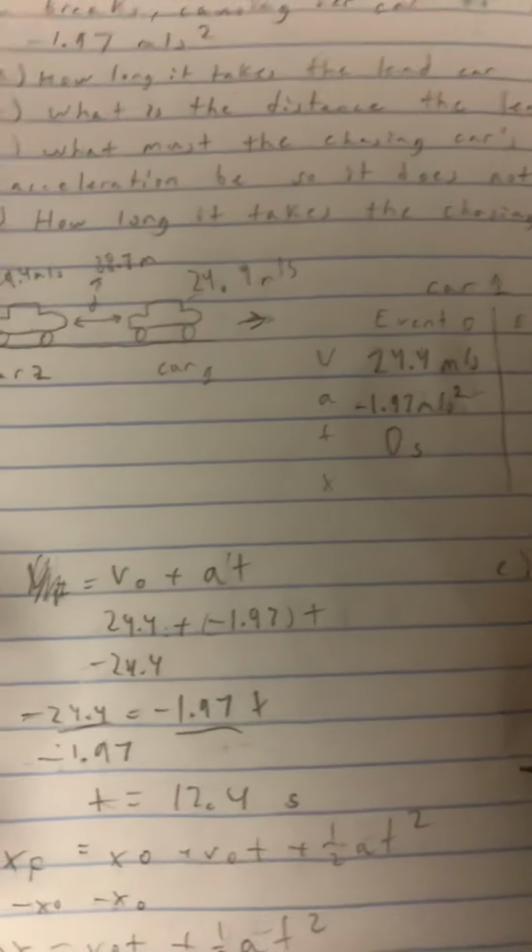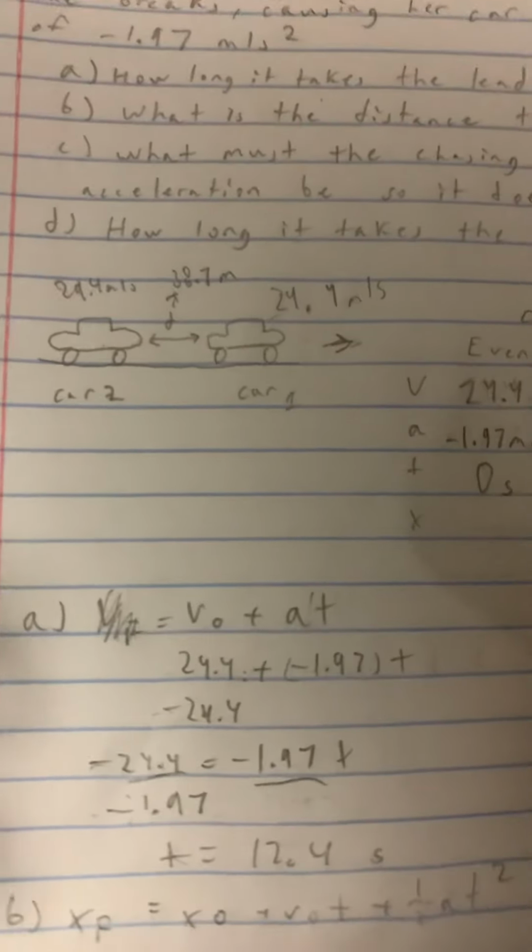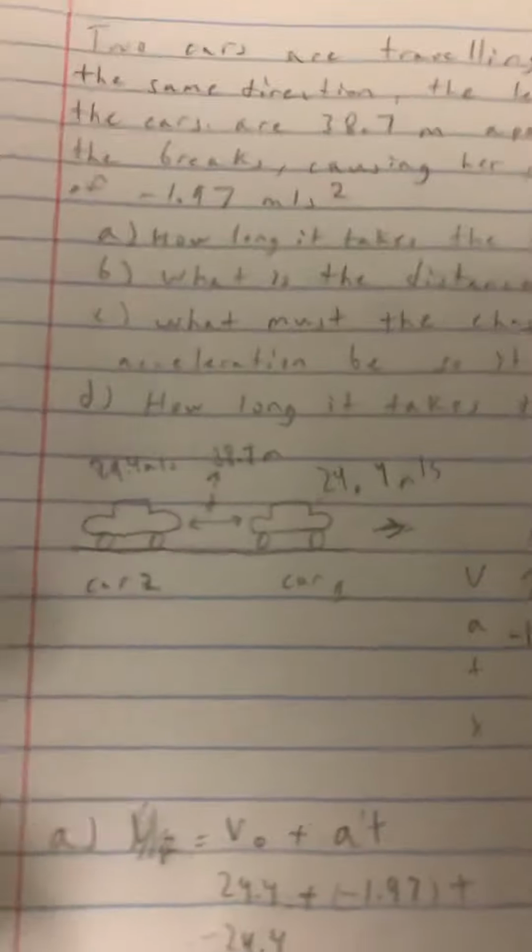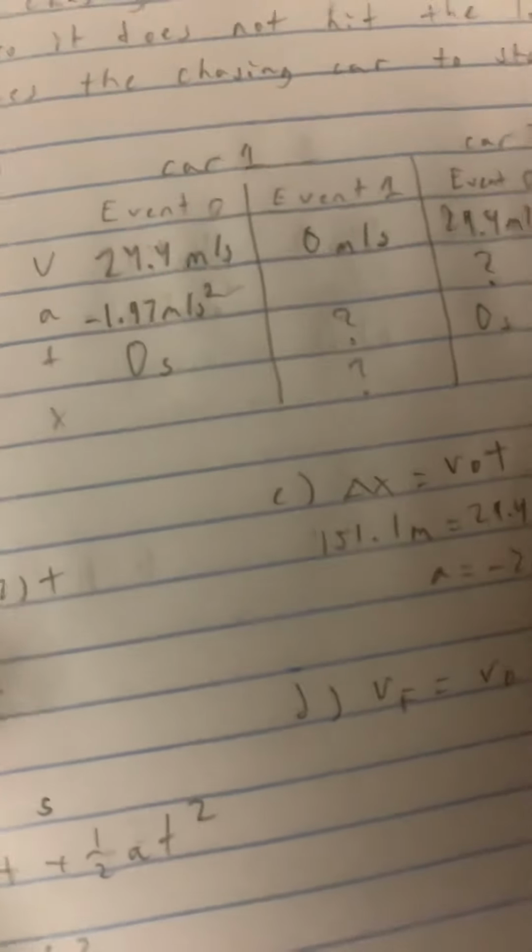Alright, last part, part D. Part D is asking for how long it takes the chasing car to stop. The kinematic equation we would use is VF is equal to VO plus AT.